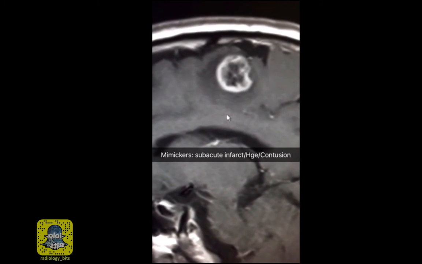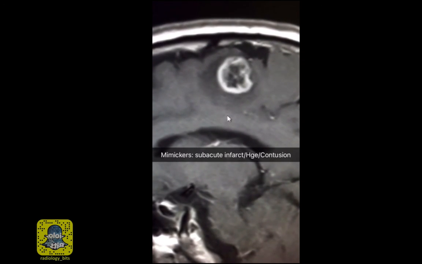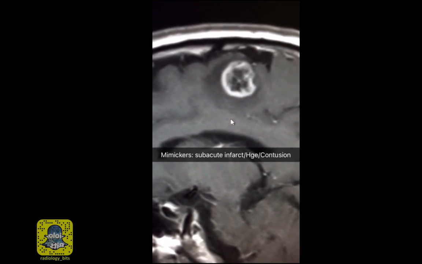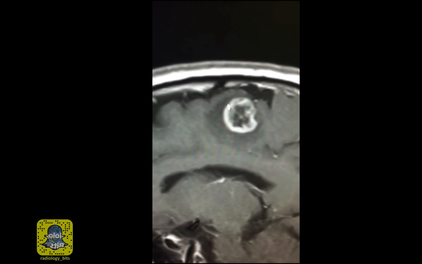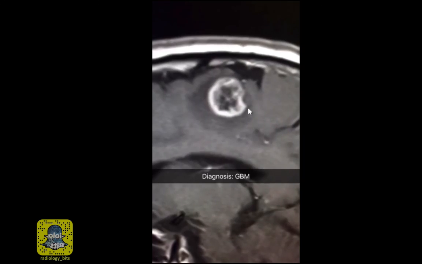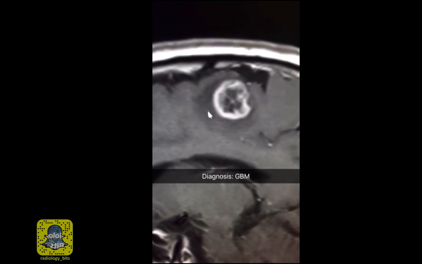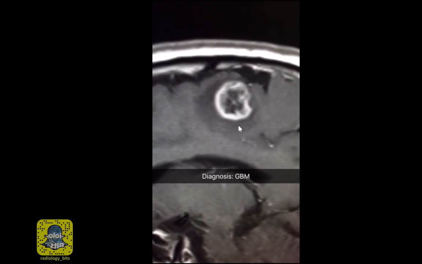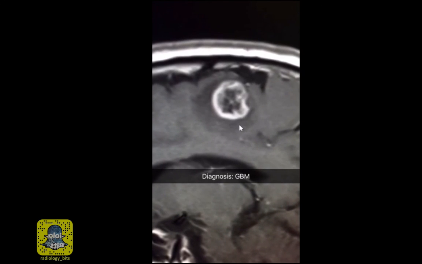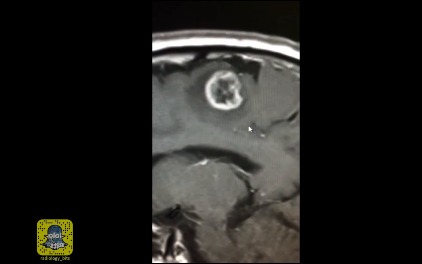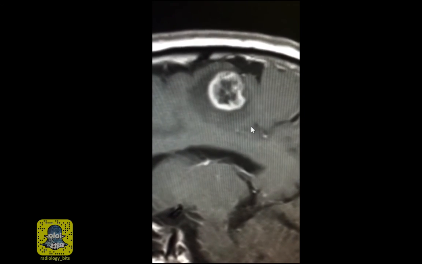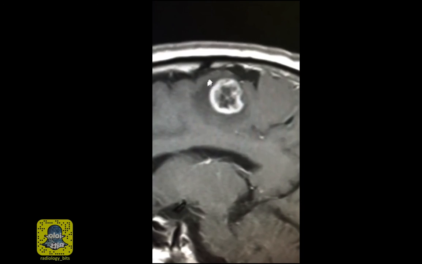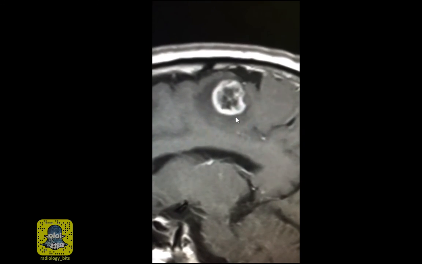The fifth category is the category that I call mimickers, which are subacute infarctions, hemorrhage, and contusions. Given the presence of a thick nodular rim, central area of heterogeneous necrosis, focal, non-extensive surrounding edema, and the absence of a primary tumor, this was favored to be a GBM. Glioblastoma multiforme, or GBM, is a high-grade primary neoplasm of the brain, and the lesion was resected in this case and was proven to be a GBM.